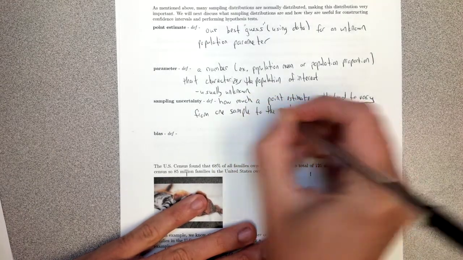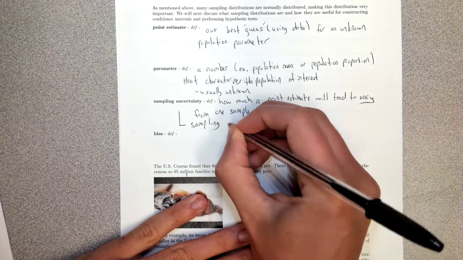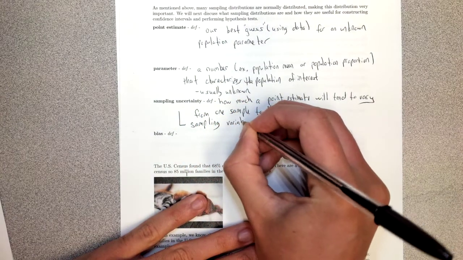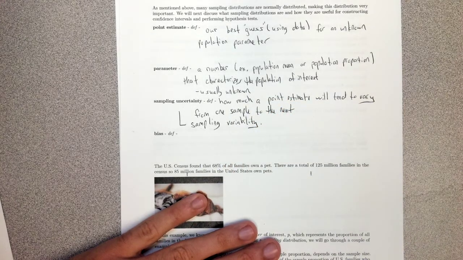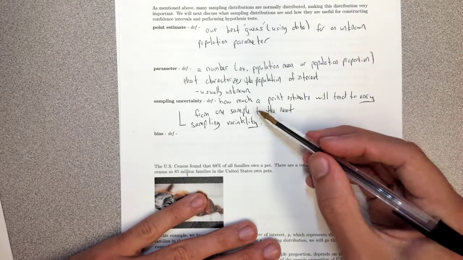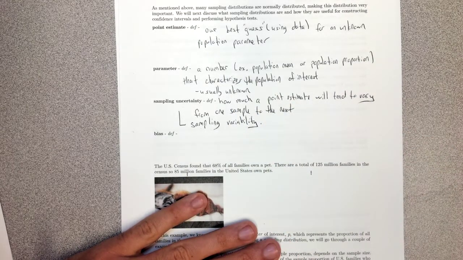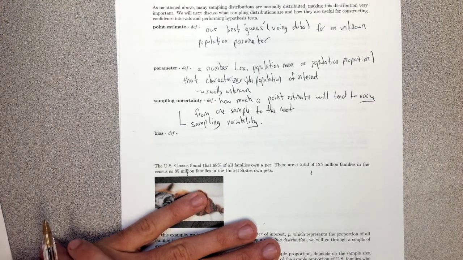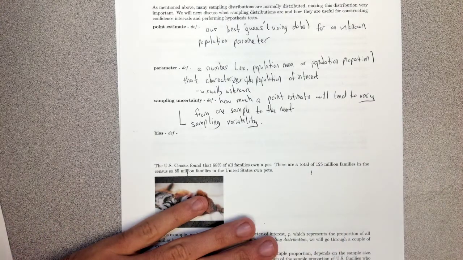This is also sometimes called sampling variability. Right away we see this word variability. We spent a lot of time looking at the standard deviation as a measure of variability, and that will pop up again here.